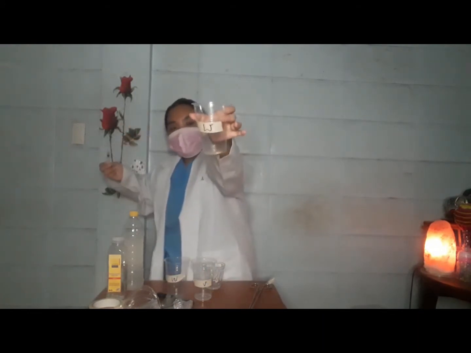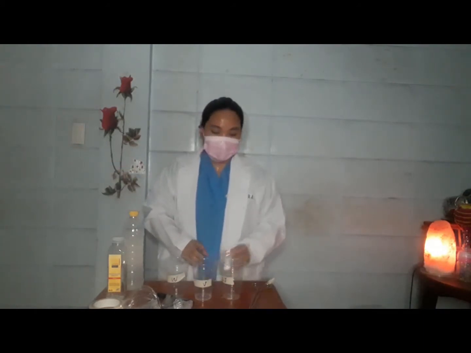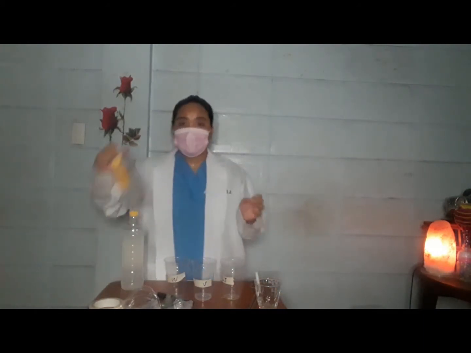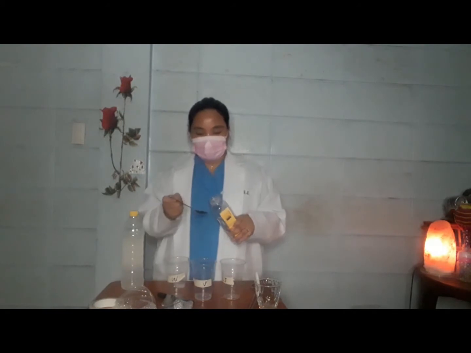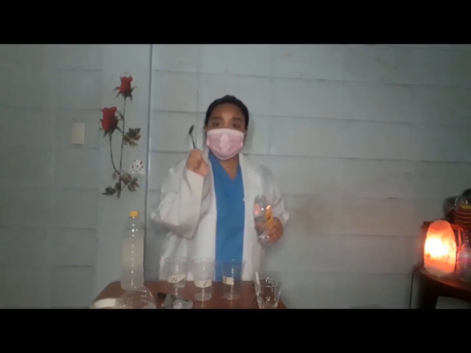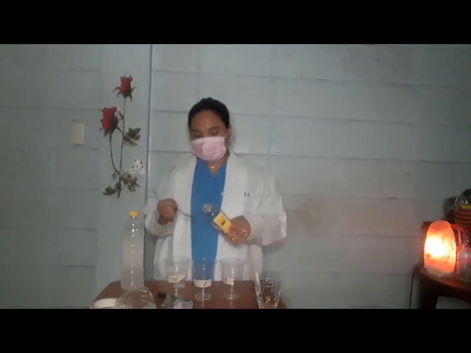So, there. 5 drops of lemon juice. And then next is water. Only 1 teaspoon of water.